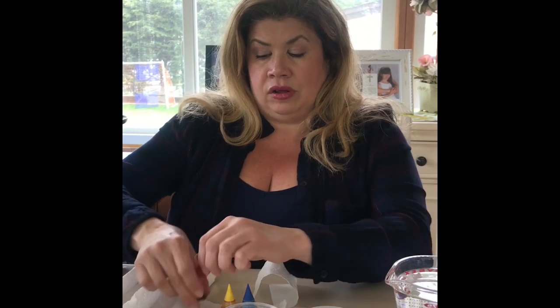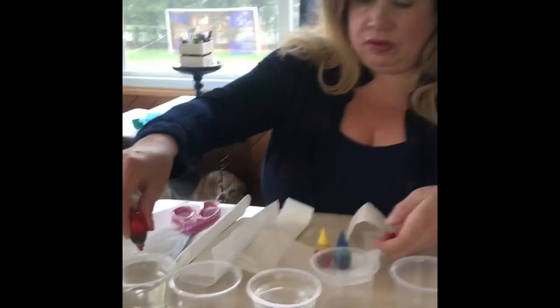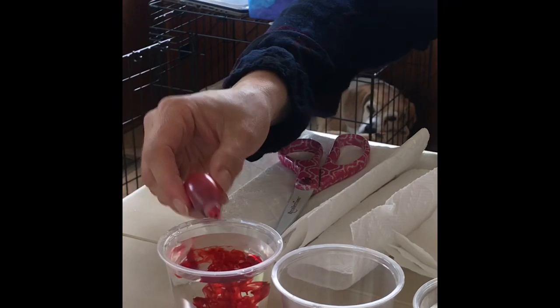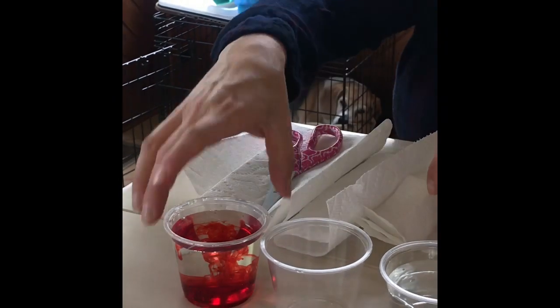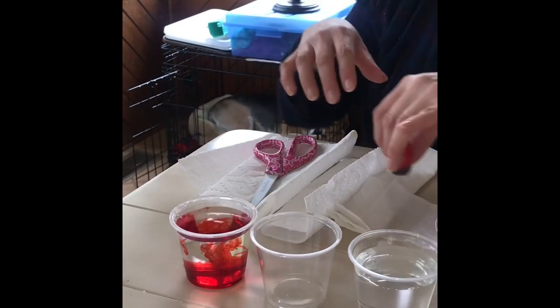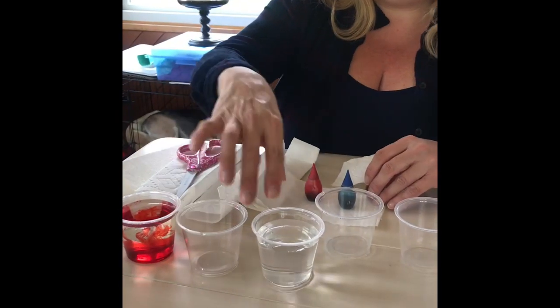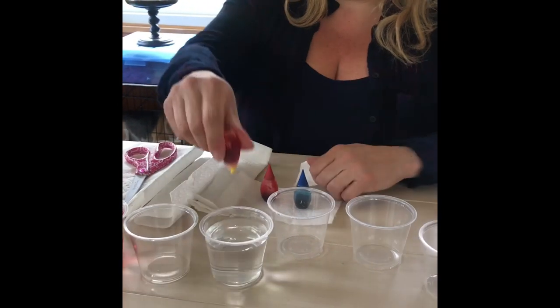So I have 1 cup of water and I'm going to dye that red. The more food coloring you add, the brighter the effect will be. I have an empty cup in the middle. Next cup, I'll make yellow.